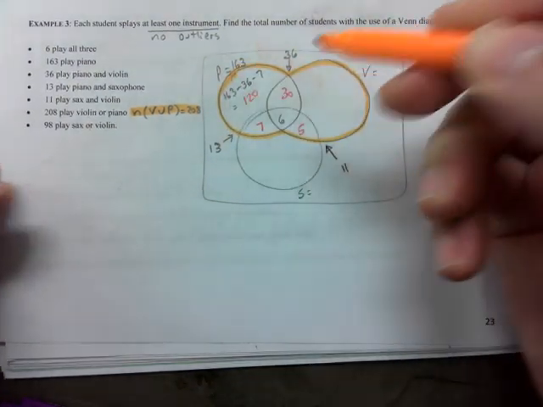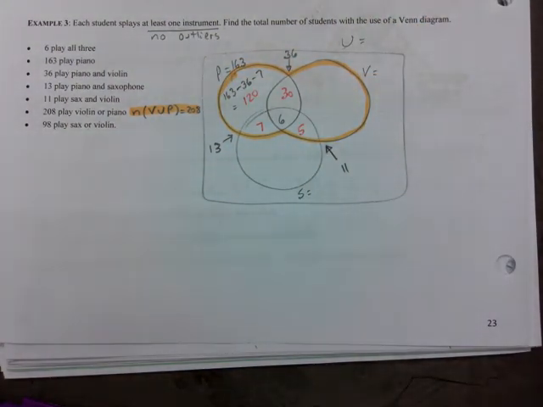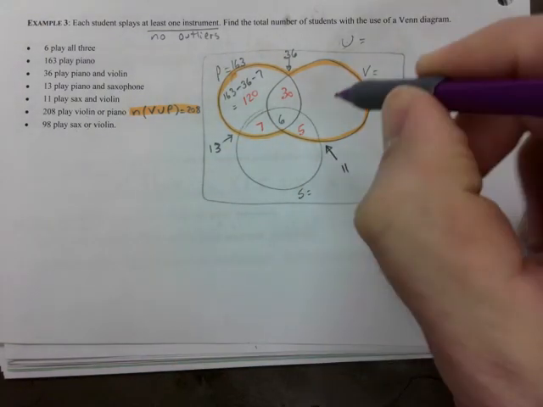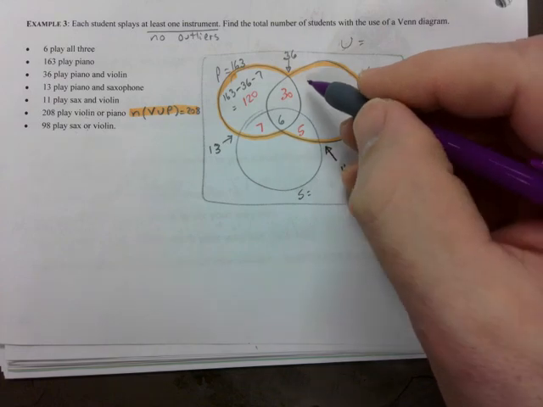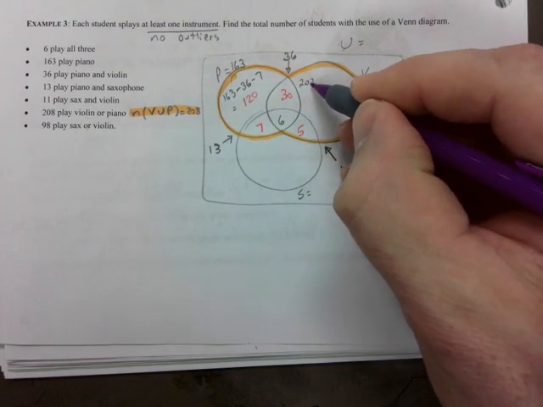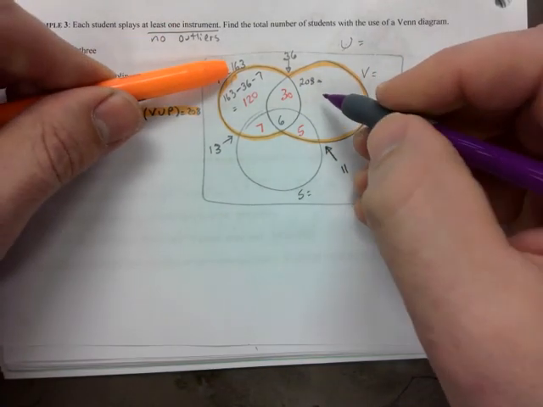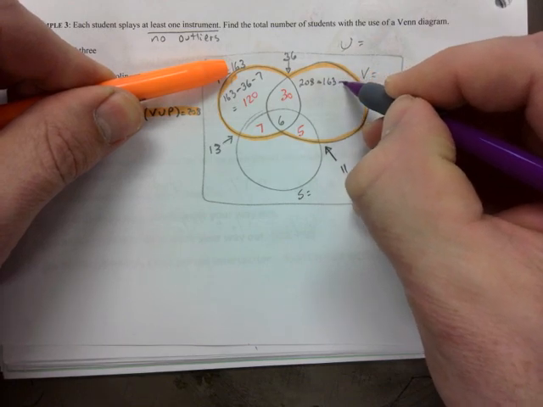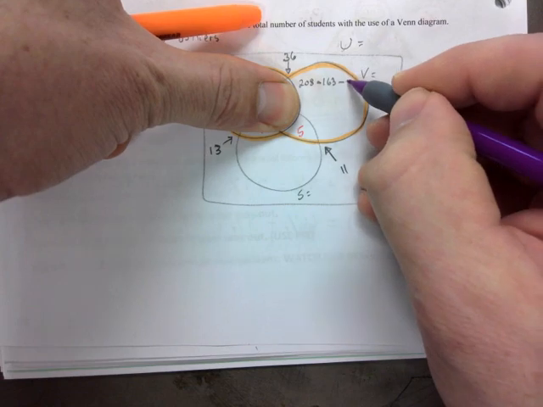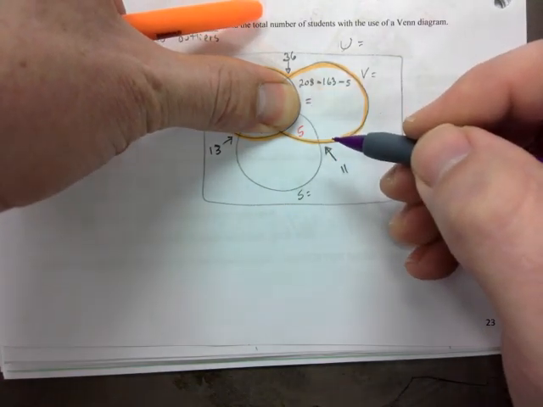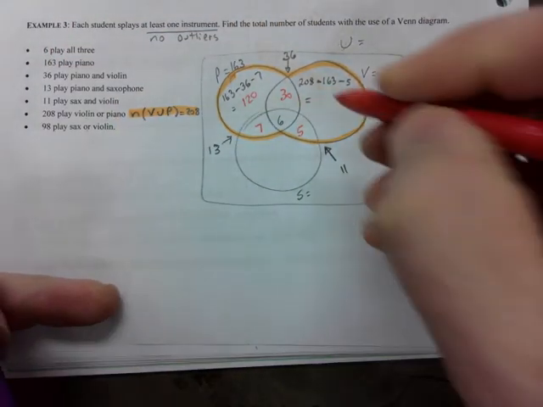So you're going to forget about the third set there. You know everything except for this one section. So we could just go with 208 minus, I'm going to take away 163, right? That takes care of this whole thing, minus 5. And that gives you 40.